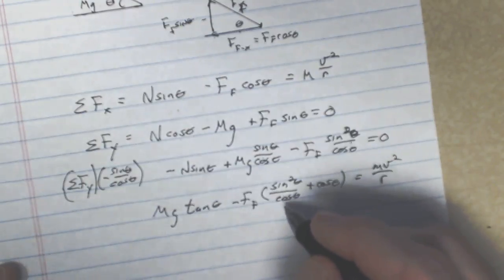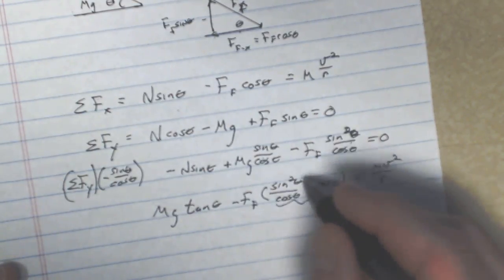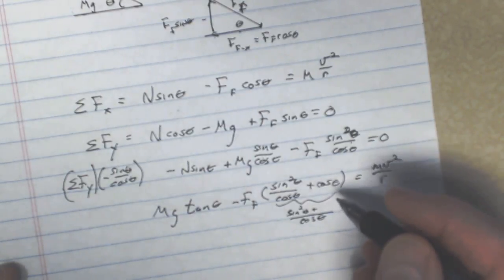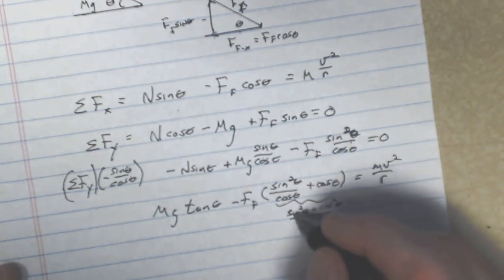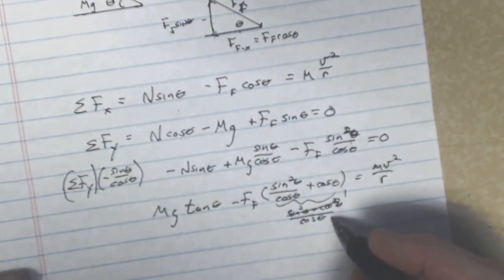So now I have an expression here that I look at and I realize, hey, I can simplify this expression in brackets. If I just add those together, that'll be sine squared theta, okay, plus, to make this cosine theta over cosine theta, that's plus cosine squared theta. And I remember from high school that that's equal to 1. So this expression reduces to 1 over cosine theta.